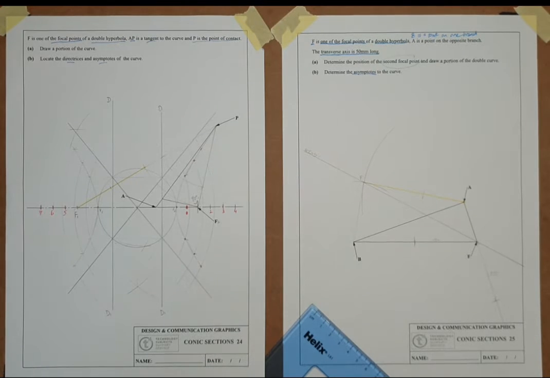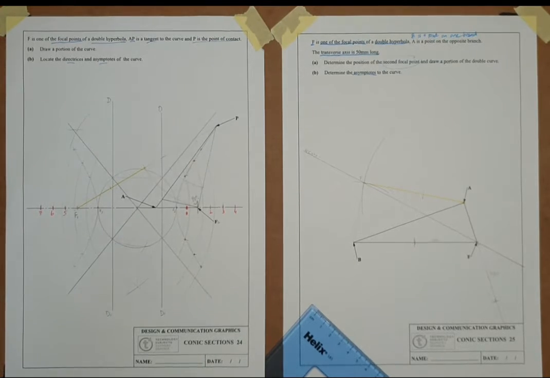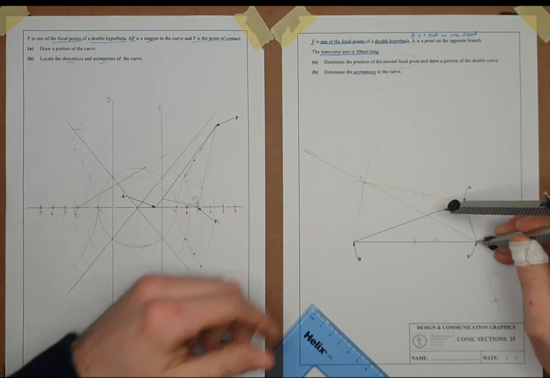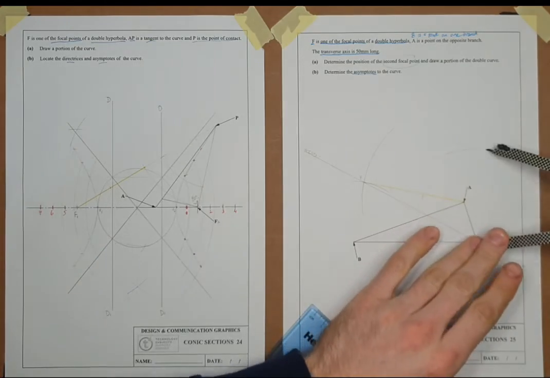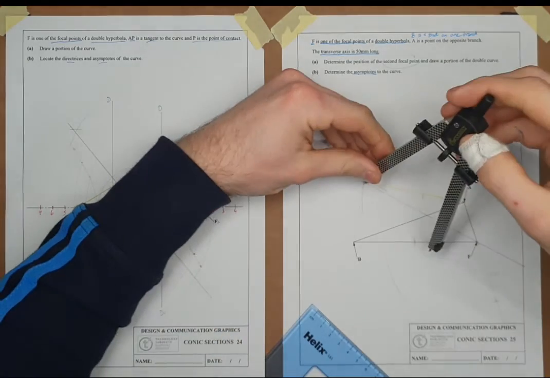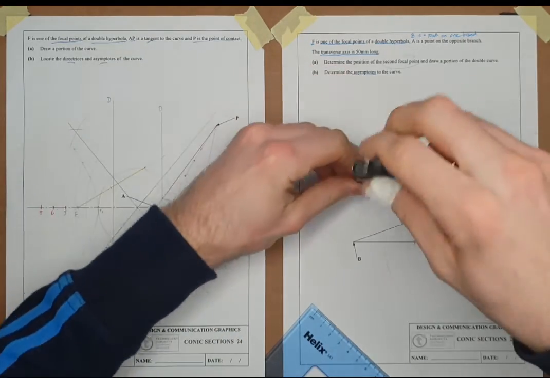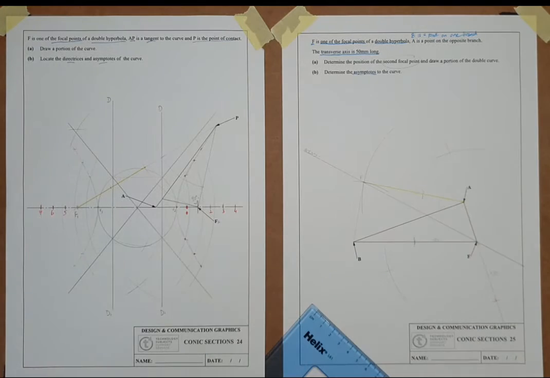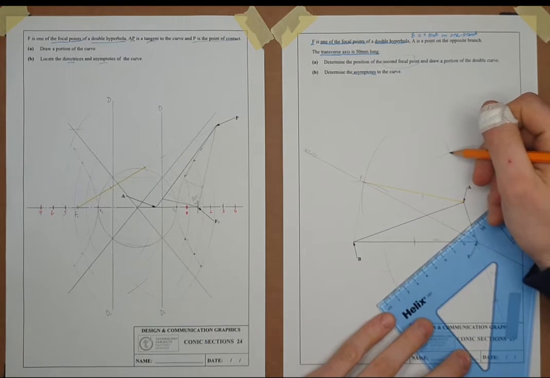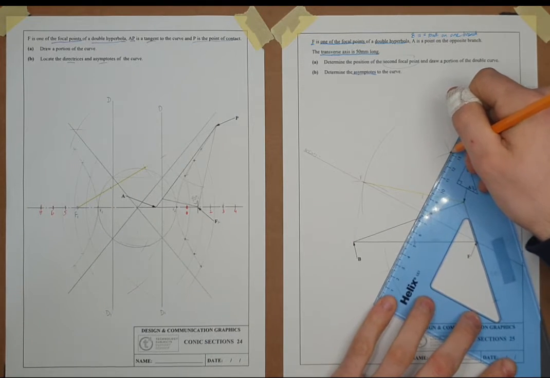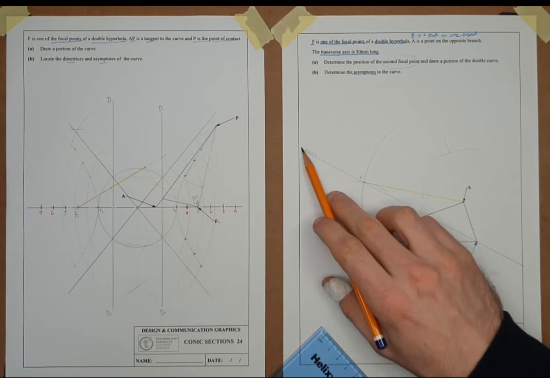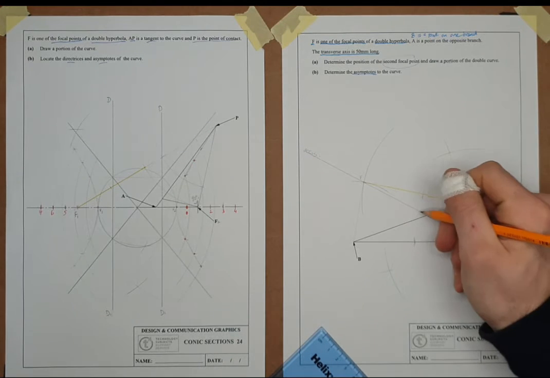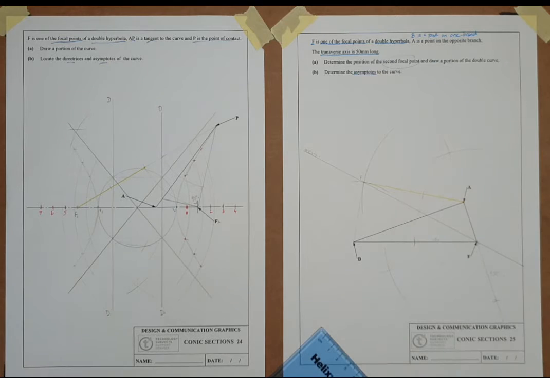Now the question is ready to really get stuck into. Before I start drawing the curves, I'm going to go ahead and find the center point. I'm going to draw the auxiliary circle and work with that. So bisect my focals to find the center of my question and the center of the auxiliary circle. So the bisector through the axis gives me a center point right here.